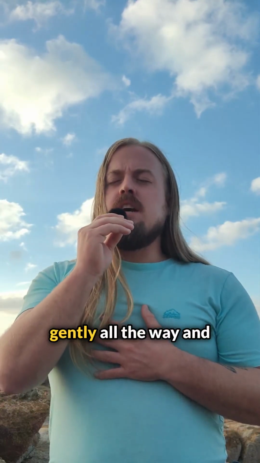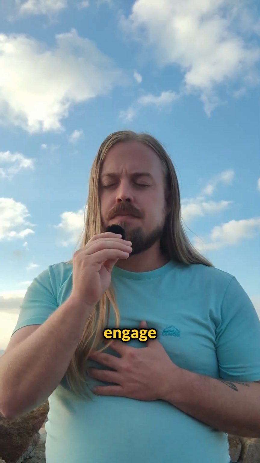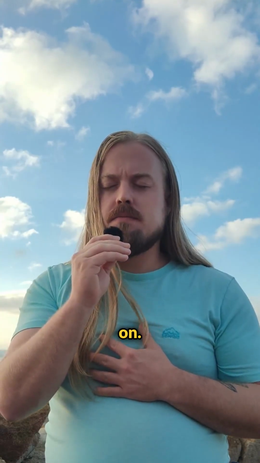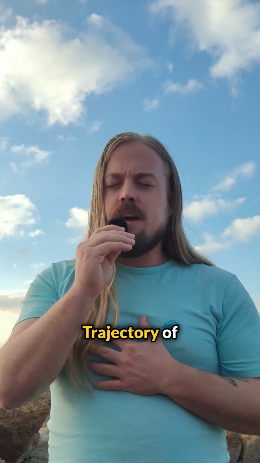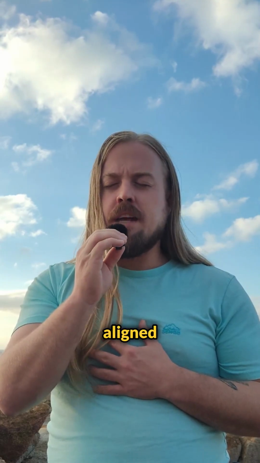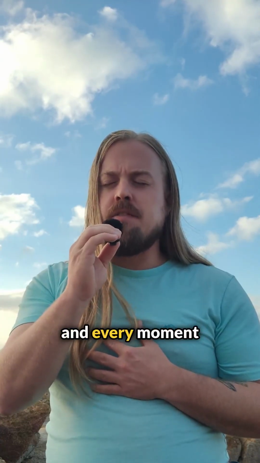Take a deep breath in, gently all the way, and gently all the way out. Highest timeline anchor, engage. Aligned action perception, on. Emotional integration, 100%. Mental integration, 100%. Trajectory of chakra integration, set, aligned. To the perfect timeline, in the perfect way, for the current time, each and every moment, now and in the future.